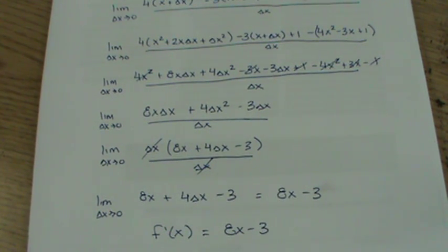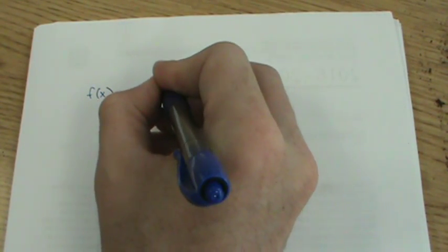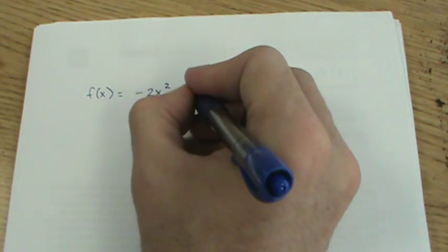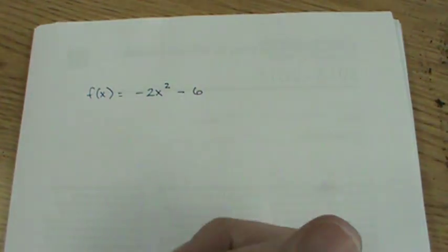Let's go ahead and do one more example. Okay. So let's do f of x equals negative 2x squared minus 6. Alright, with this one, same process.